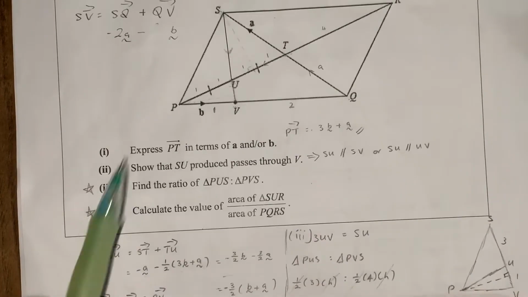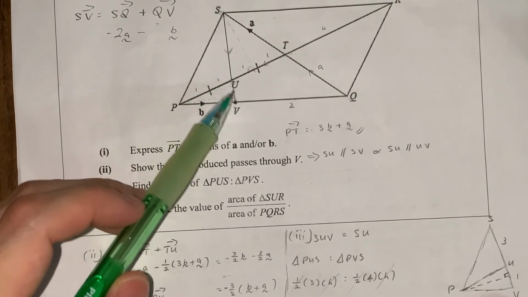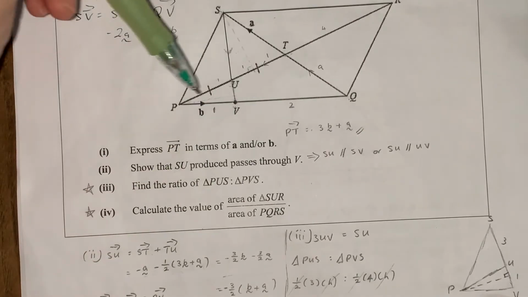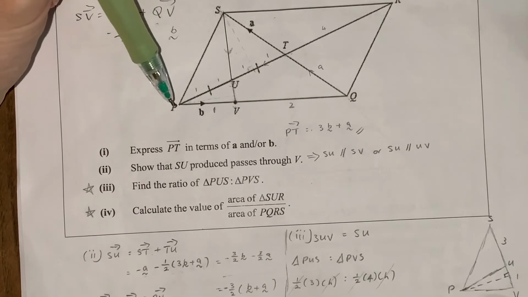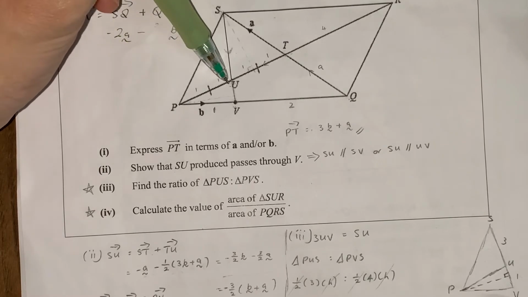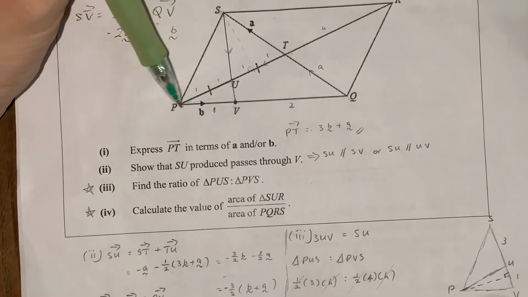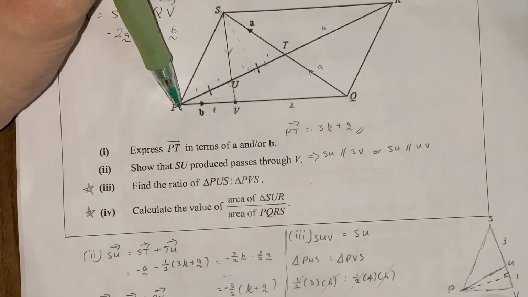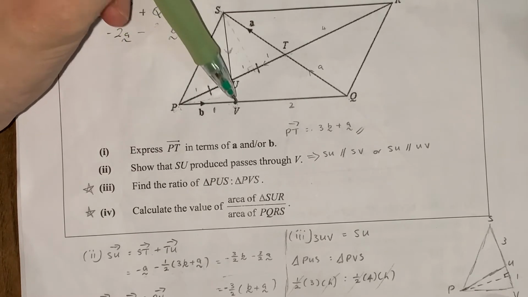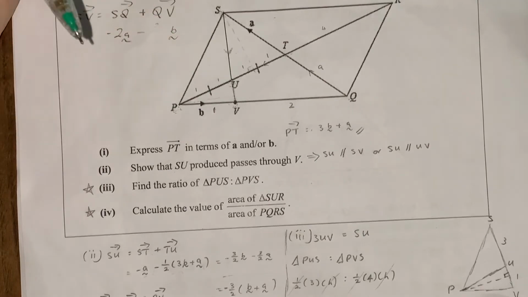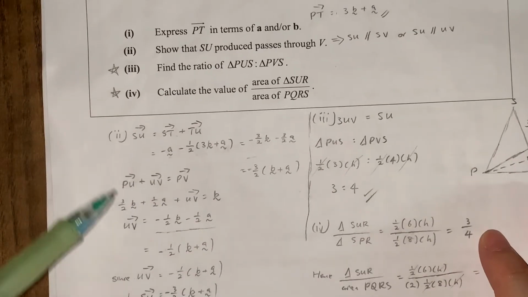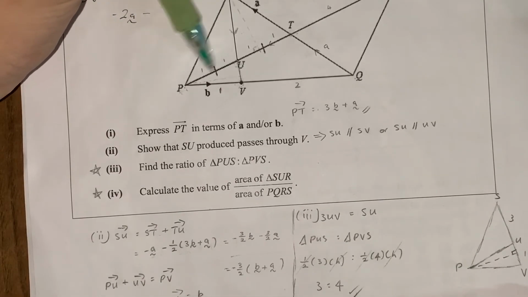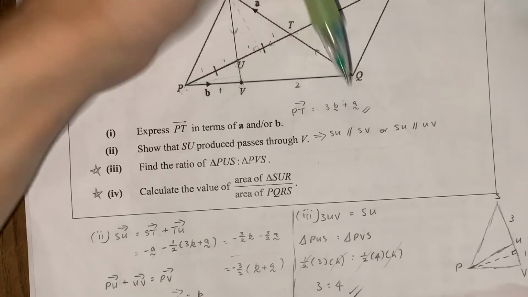Okay, our next target is UV. So UV is a bit more clumsy. It's very hard to write UV by itself. So I'm going to involve UV in some sort of equation. So it's PU plus UV is equal to PV. It's the same idea, right? I start at P, I end at V. So it's here equal to here. So I'm going to write that down here. So my first thing is PU is what? So PU is half of this.